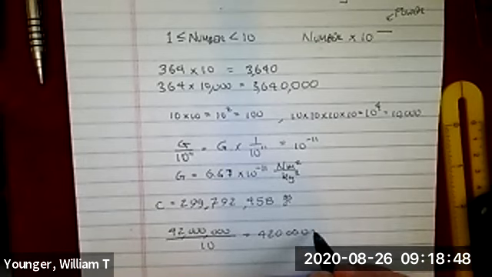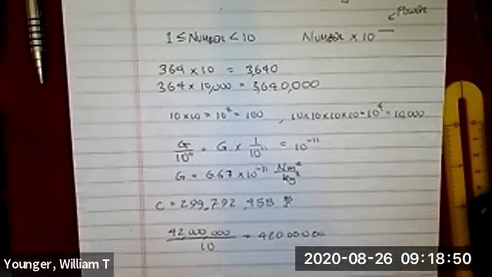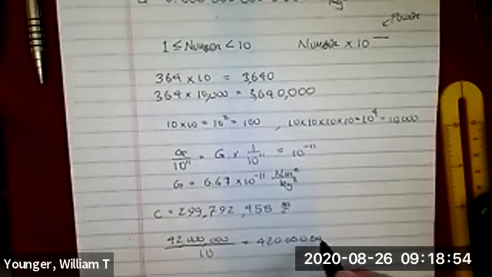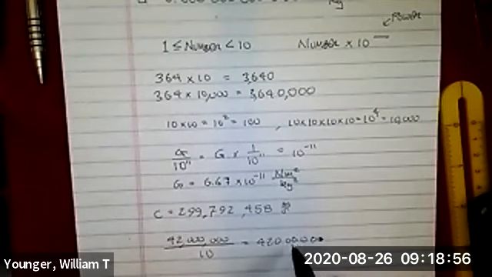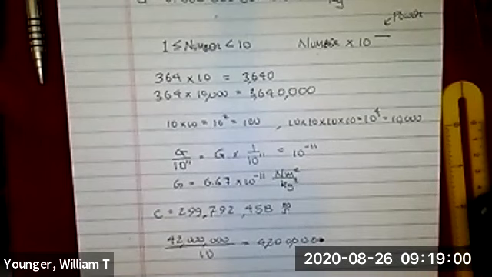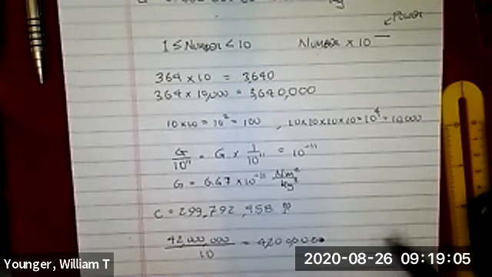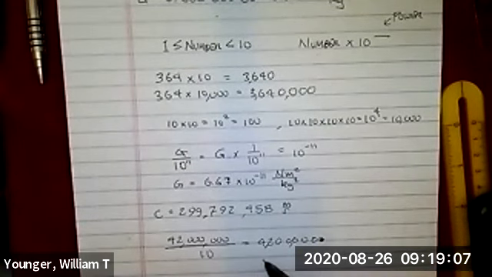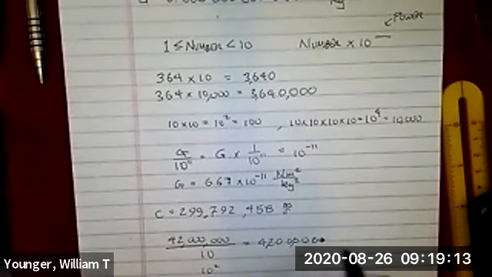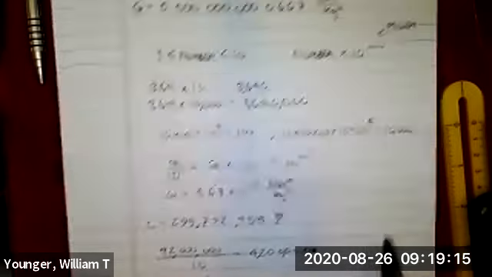1, 2, 3, 4, 5, 6. 1, 2, 3. Too many zeros. Okay, so now I can put my comma. That's what threw me off. I was trying to put my comma somewhere, so now I'll put my comma over here. What's happened is I divided by 10, and that made me move the decimal one place to the left. In fact, if I divide by 10 to the 2, I'm going to move it 2 places to the left. 10 to the 3, 3 places to the left. 10 to the 4, 4 places to the left.